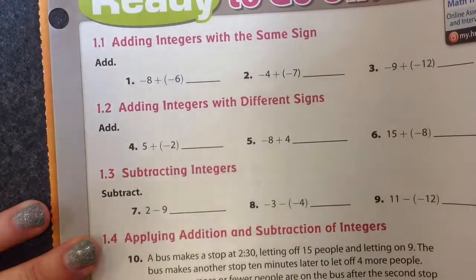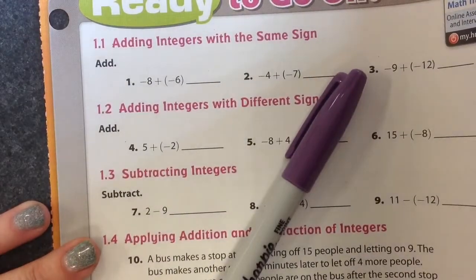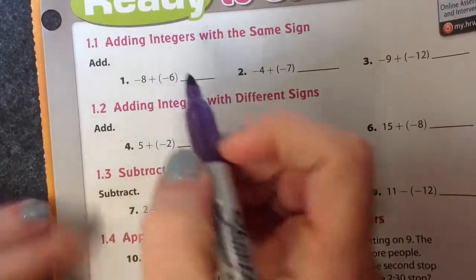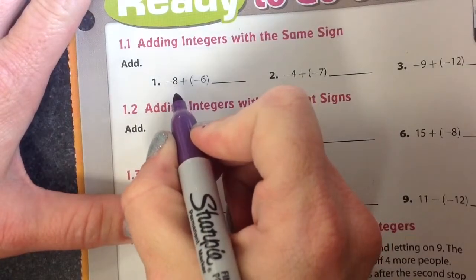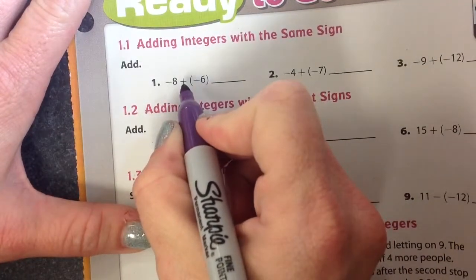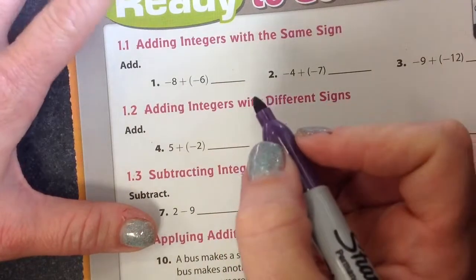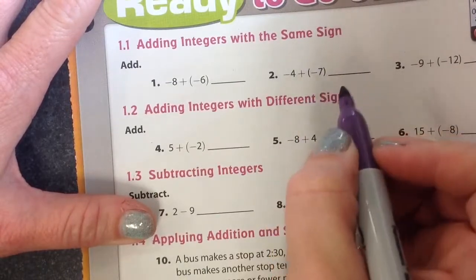So this first part, you want to make sure that you check what operation you're being asked to do. If I'm looking at number 1, I see that I have 2 negative numbers and I'm adding. So we do have a song. Same signs add and keep, different signs subtract. Keep the sign of the bigger number, then you'll be exact.